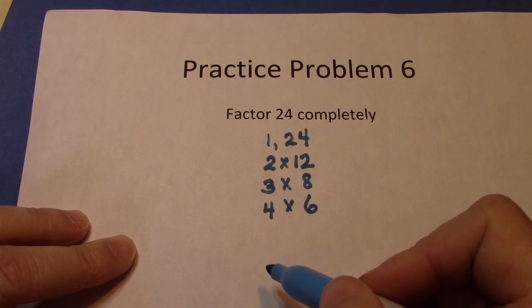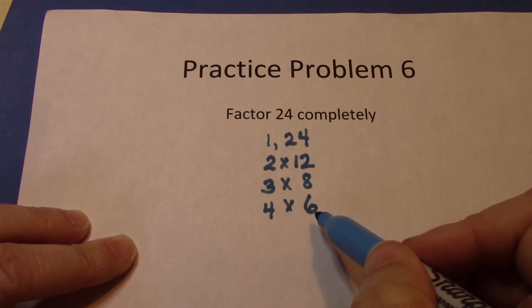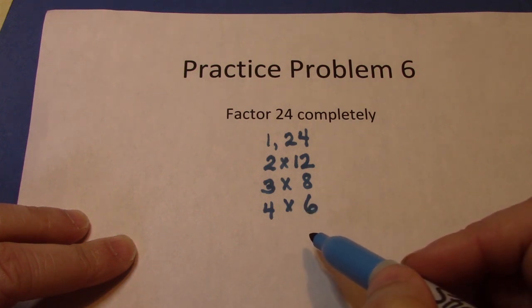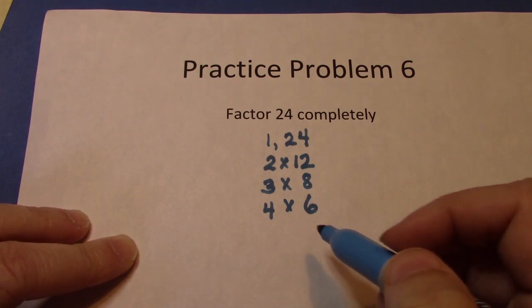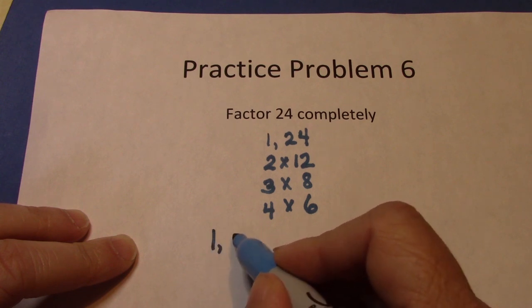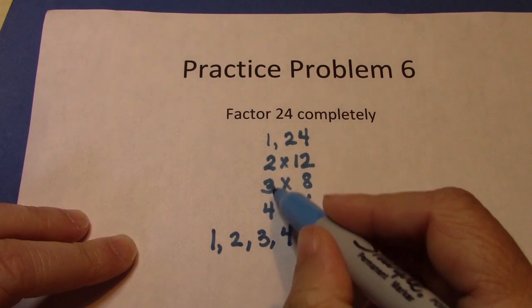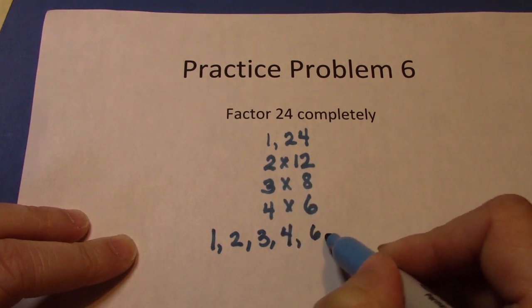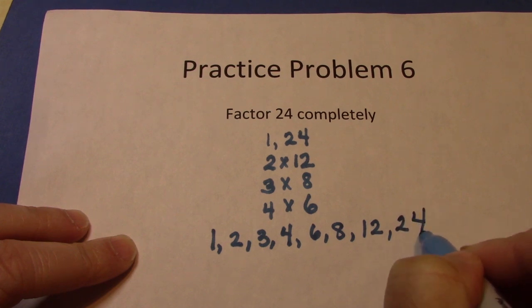5, no, 5 doesn't go in completely, or evenly, excuse me. 6 we've already done, really, because it's over here. 6 times 4. 7, no. 8 we've already done. You can go through all the rest, but you'll find that this is the complete list, so all the factors are 1, 2, 3, 4, 6, 8, 12, and 24.